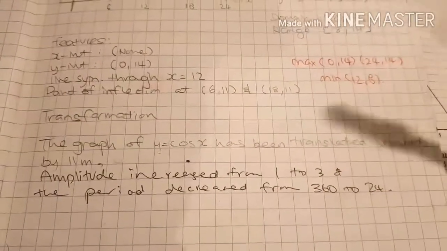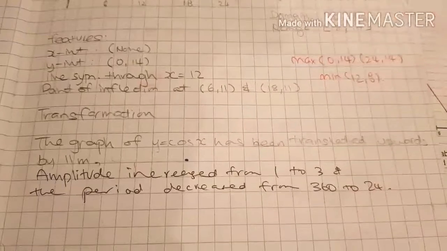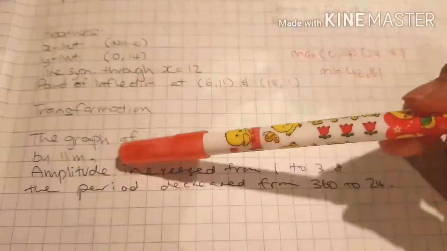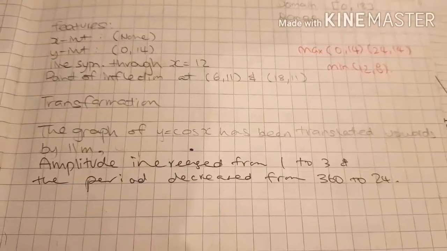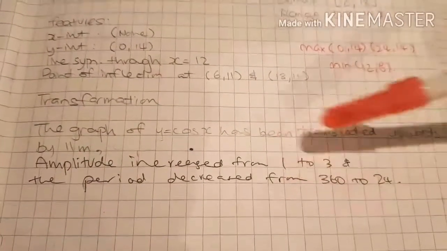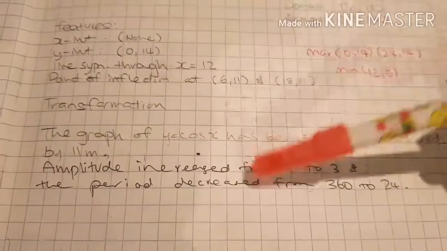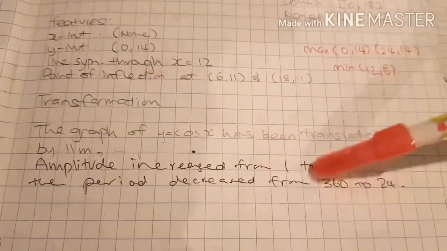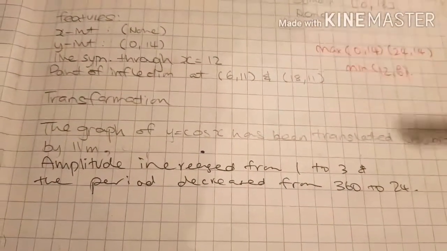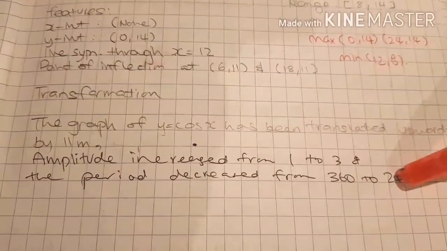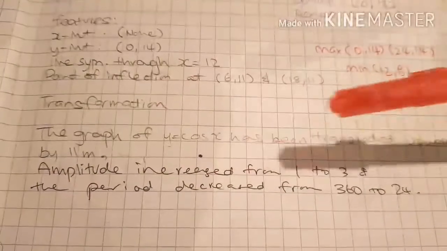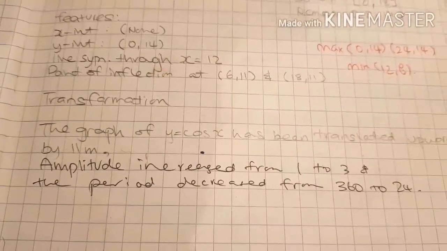Okay, this is how you need to write the translation. Always say amplitude has been increased, decreased, or changed from 1 to something, right? The period, how has it been changed from 360? So it has decreased from 360 to 24. Amplitude increased from 1 to 3, and so on.